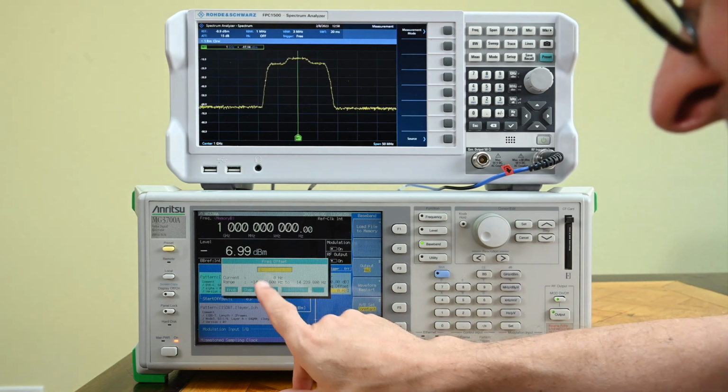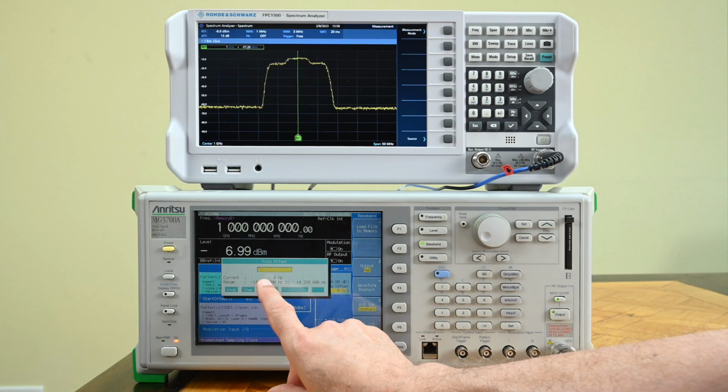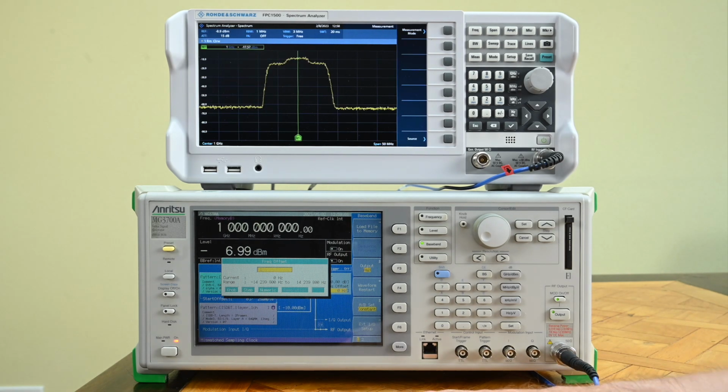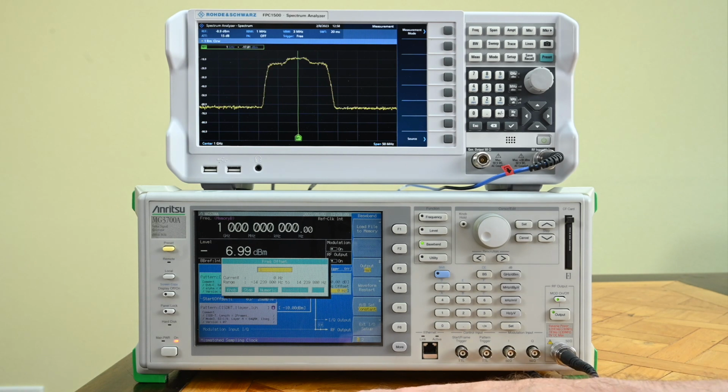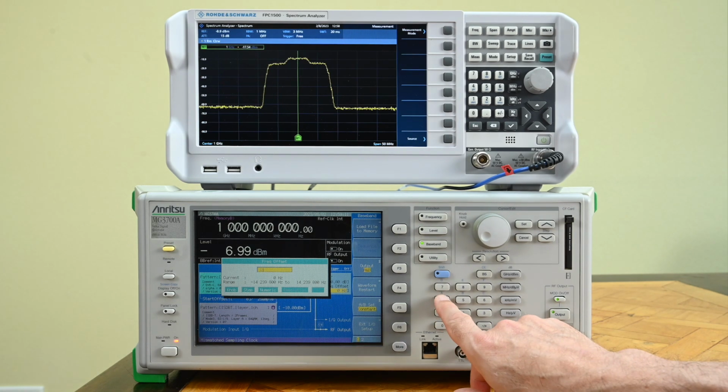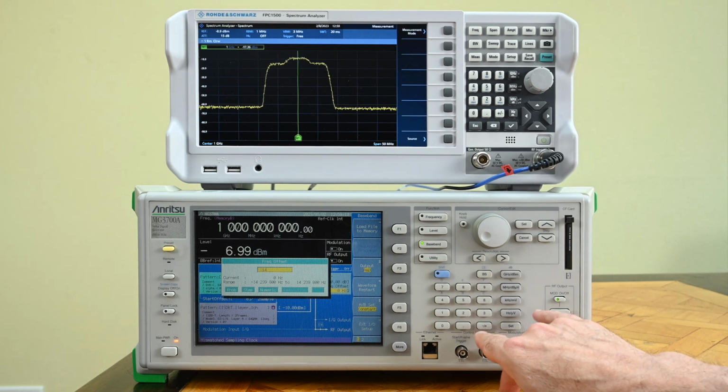The frequency offset can be, in this case, between minus 14 and plus 14 megahertz. Actually, this depends on the sampling rate. I've also seen that I can choose up to 50 megahertz, so the sampling rate, I think, determines that. But let's just take this 14 here.